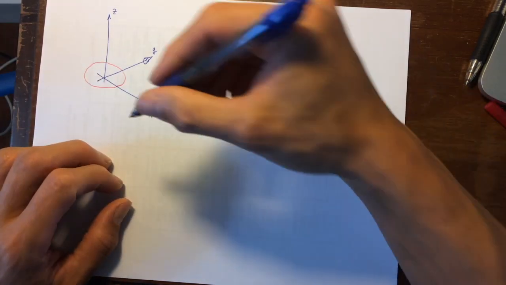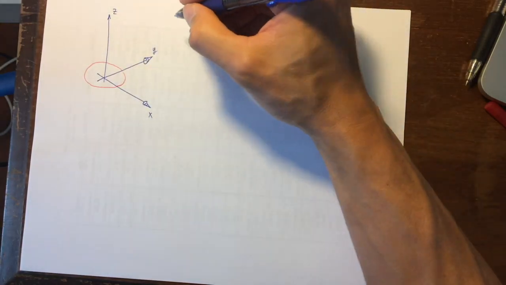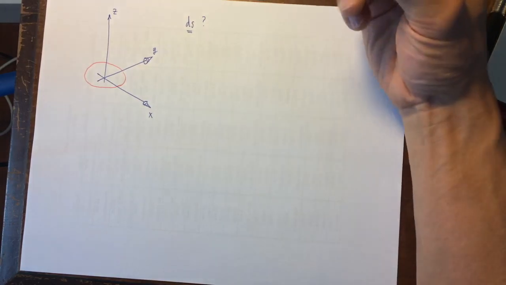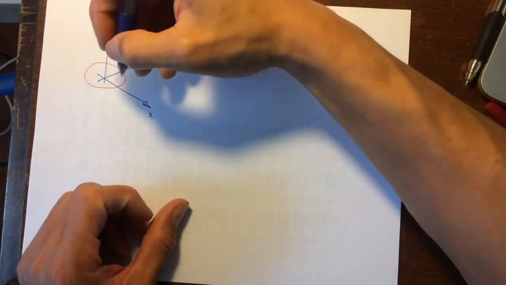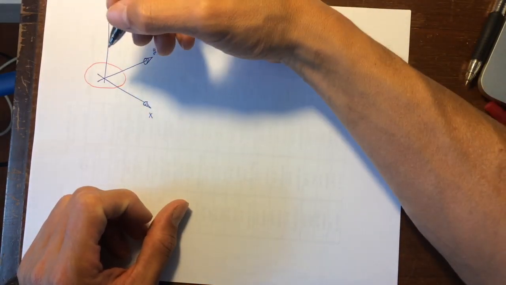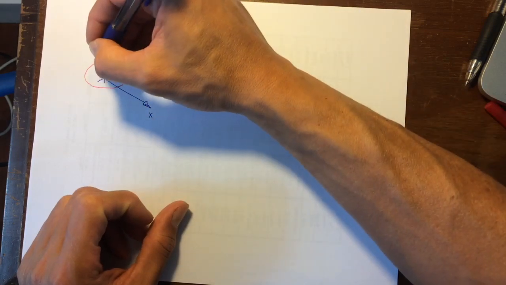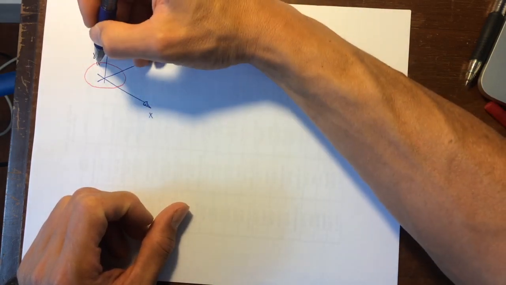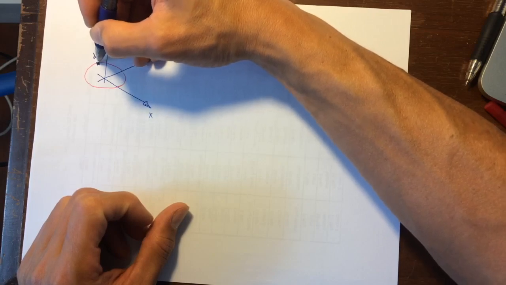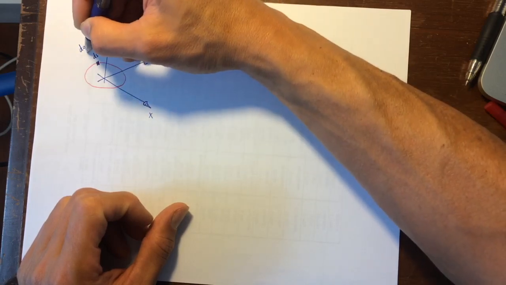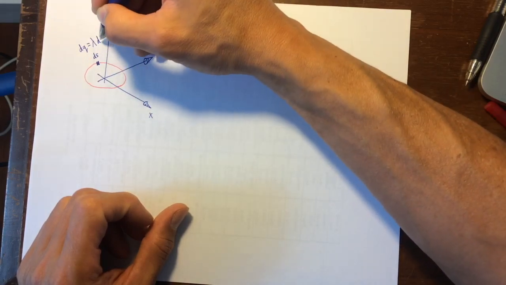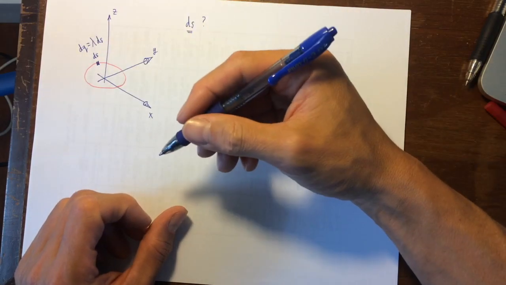So the little ds's, I want to study those a little bit. So I'm going to pick one. Let me pick this one. Here's a small arc length, and in this small arc length is a small amount of electric charge that's equal to the charge density times the length of that small arc length.